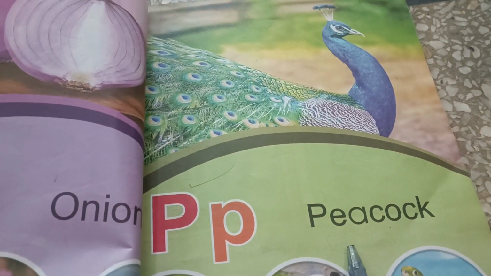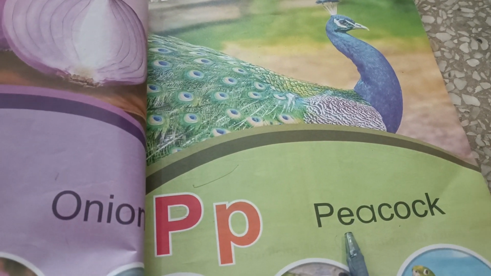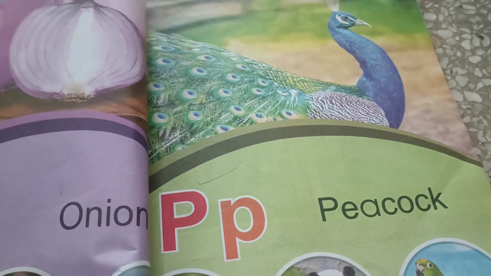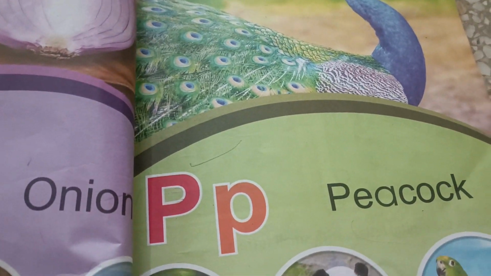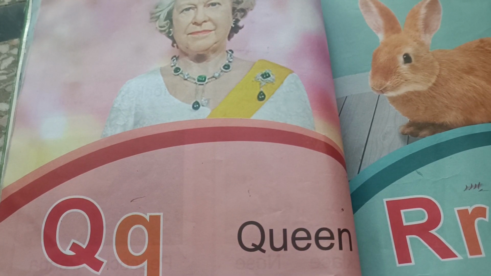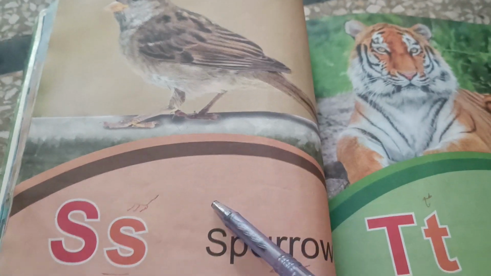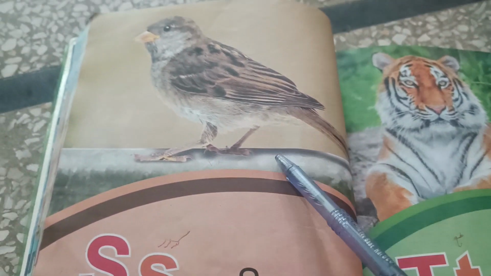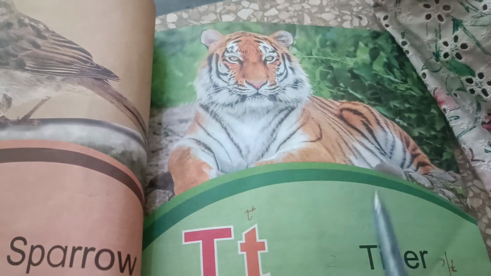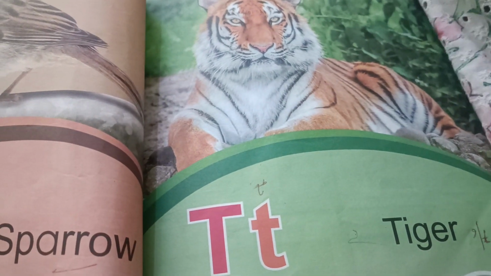P for peacock. Q for queen. R for rabbit. S for sparrow. T for tiger.